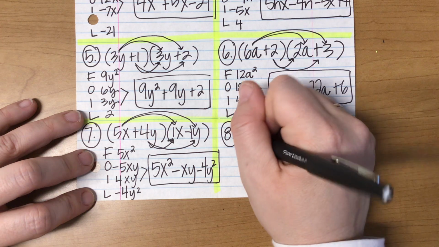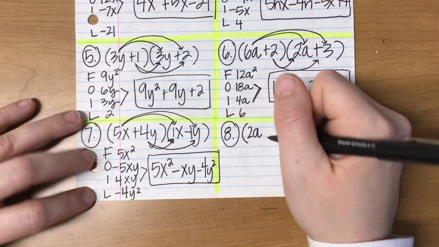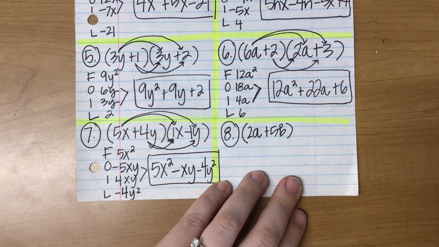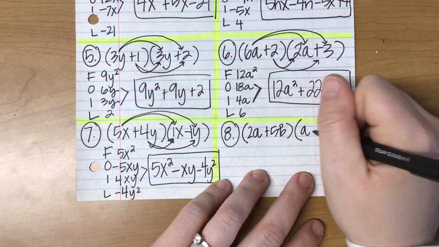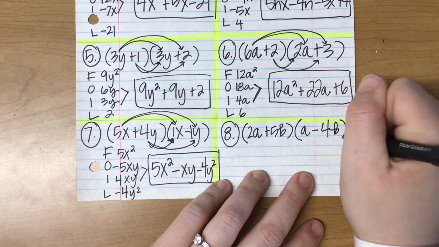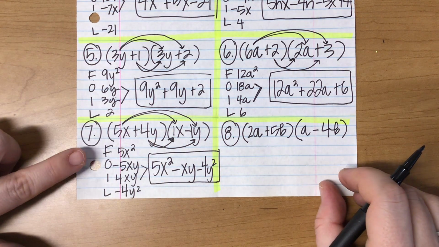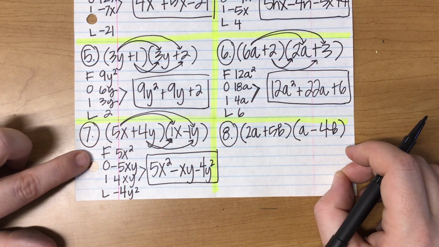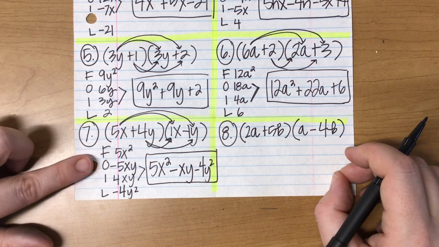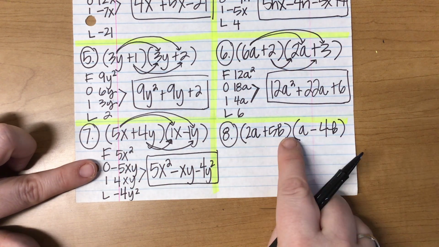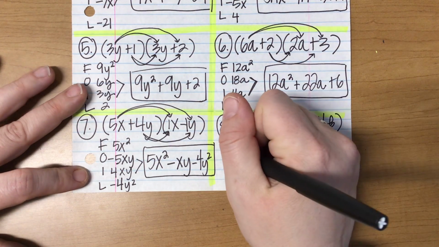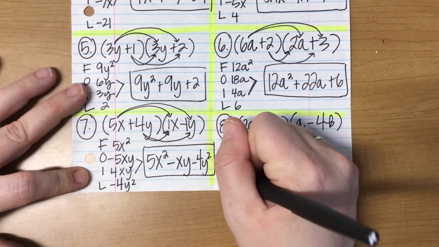Number 8. 2a plus 5b, a minus 4b. Same skill set, same procedure. FOIL. It's going to look similar to number 7 because we have lots of variables. Test it out, see if you can do it.